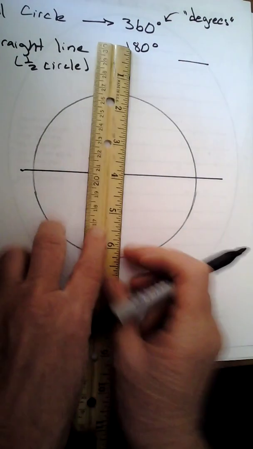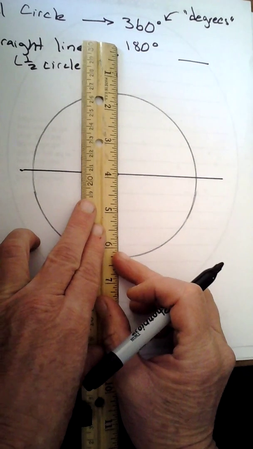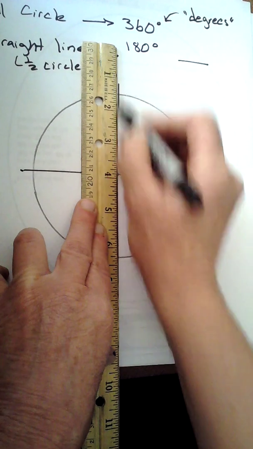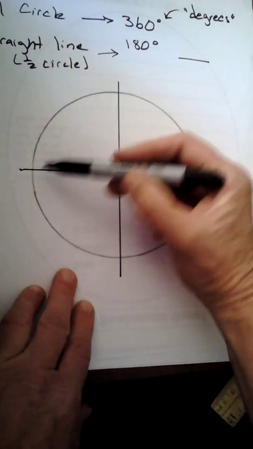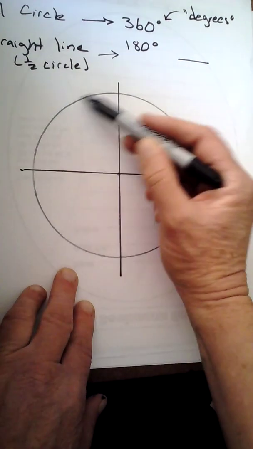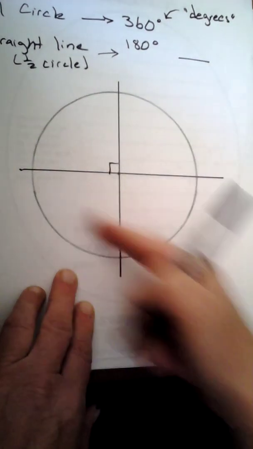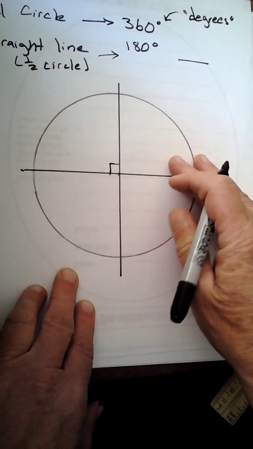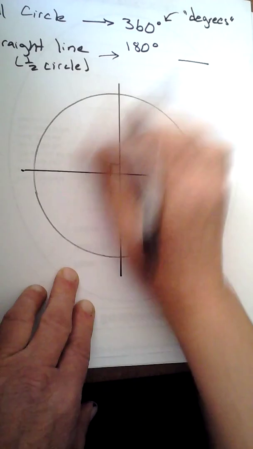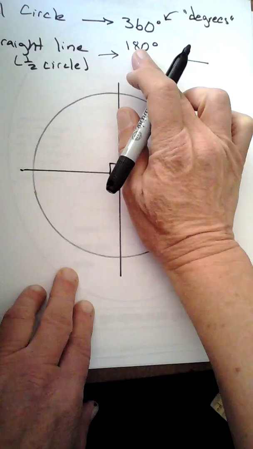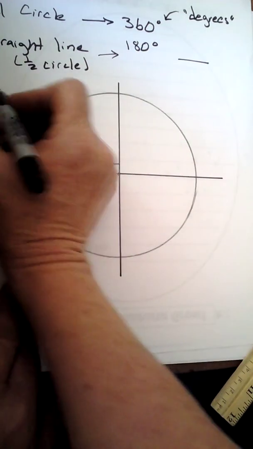If we continued and we divided that circle up into fourths, now if we started here and we traveled a fourth of the way around the circle, that's 1/4 of the circle. So half of a straight line is a fourth, and that would be 90 degrees.